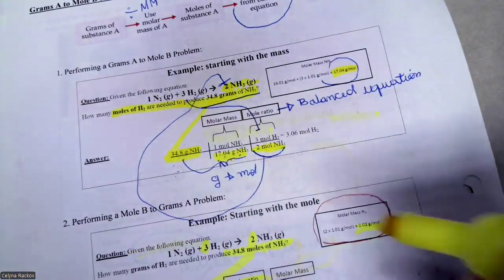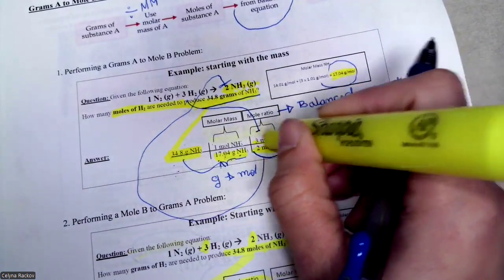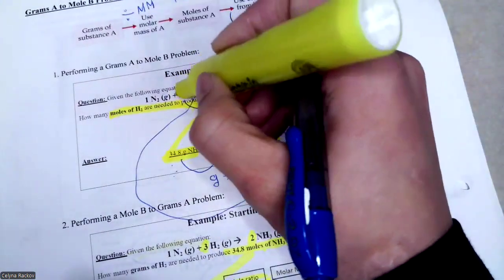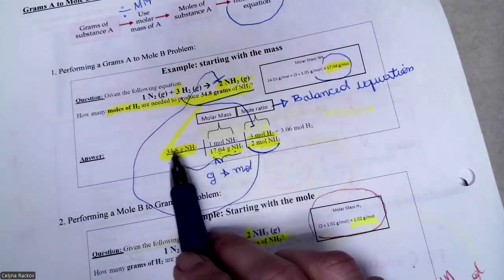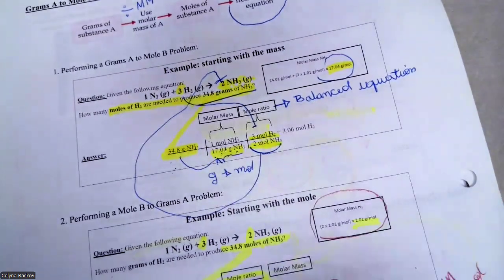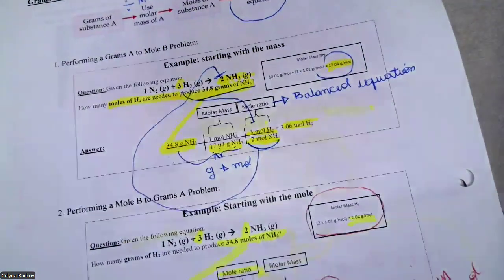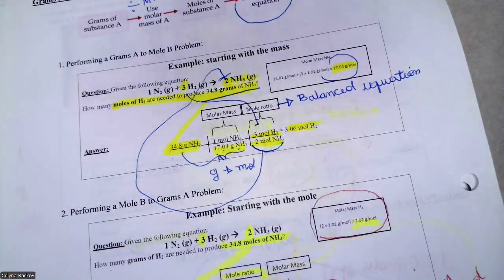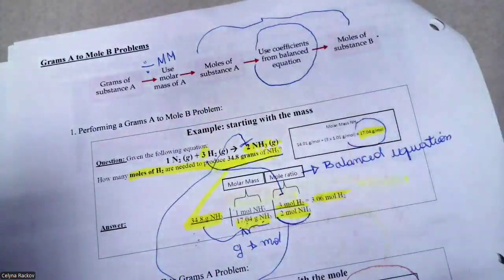Then the question is asking for moles of hydrogen, so your ratio of hydrogen, which in this case is 3, goes on the top. So 34.8 divided by 17.04 times 3 divided by 2 is equal to 3.06 moles of hydrogen gas. So this was from grams to moles. The first part was from moles to moles, then from grams to moles.